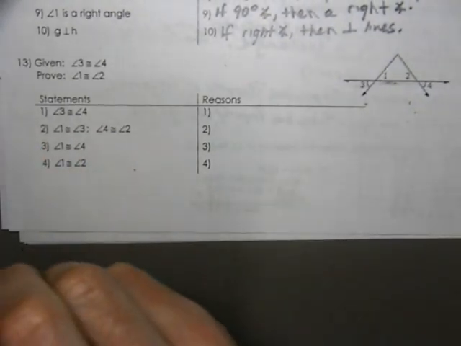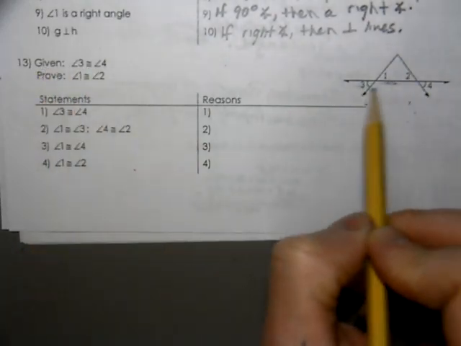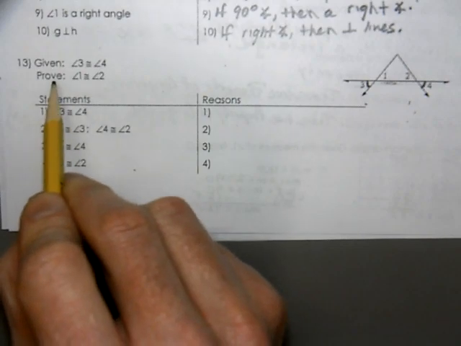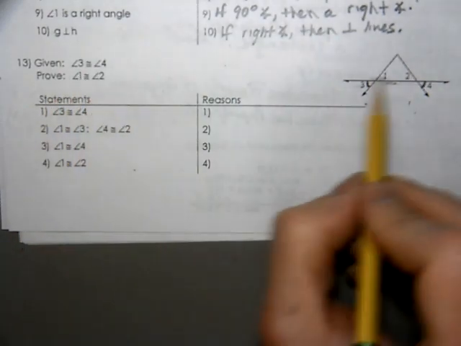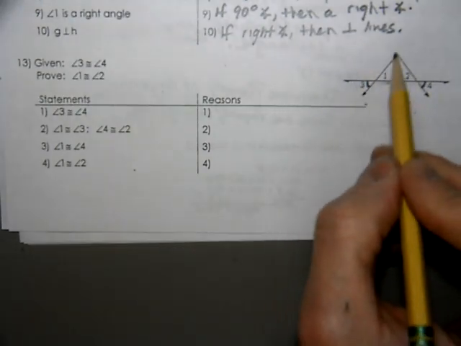For this last proof, at least for number 13, we're looking at our given information, which is angle 3 and 4. They're congruent. So that's why there's a curve and angle tick mark in there. What we need to come up with is that angle 1 is congruent to angle 2. Now, it doesn't have anything to do with the triangle shape.